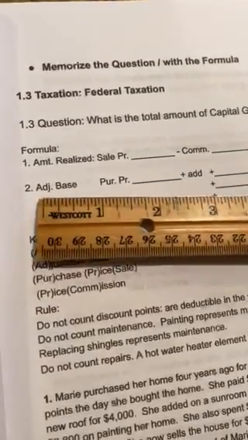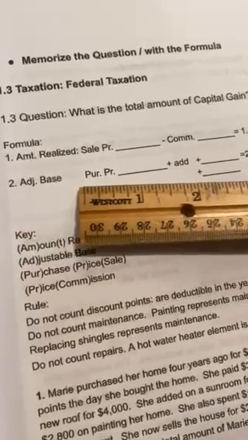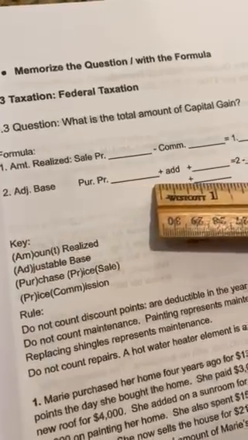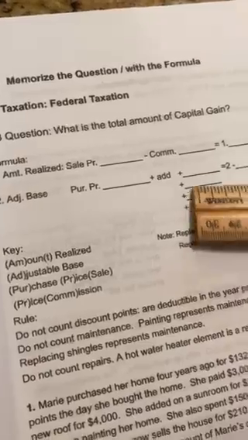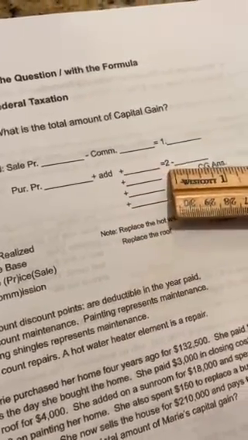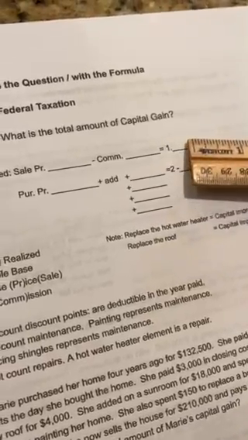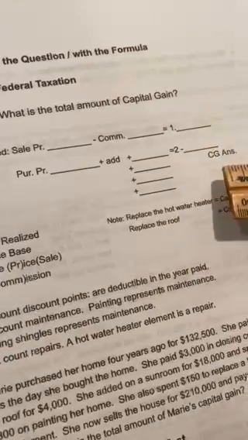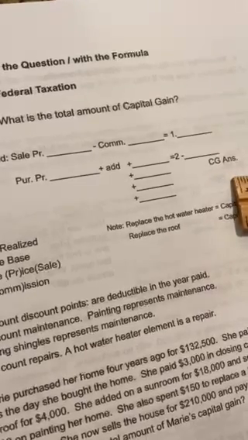Line 2, adjustable base, purchase price, blank, plus add, put some add signs with a lot of blanks, equals line 2. You take line 1 minus line 2, and you get your capital gain.